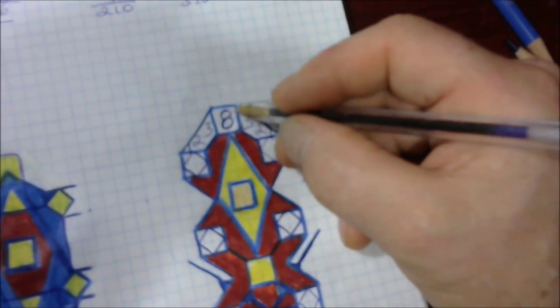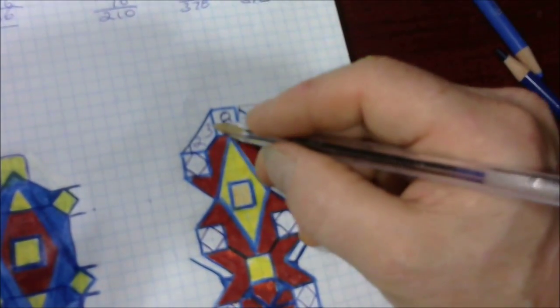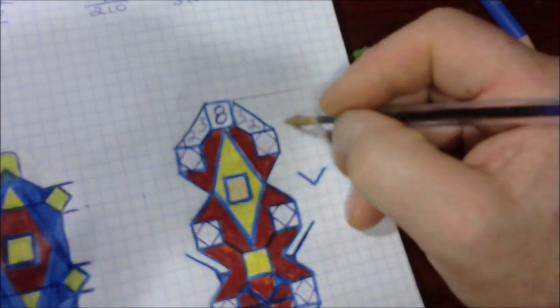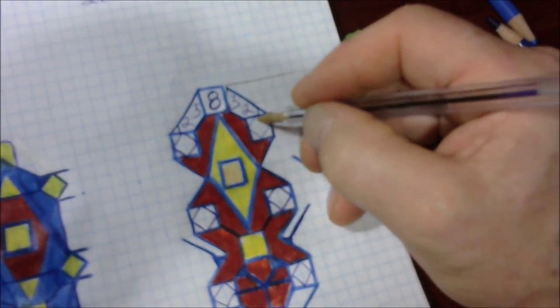4, 3, 2, 1 as 8 and 3. 8 and 2, 8 and 1. 8 and 1 is 9. 8 and 3 is 11. In between, 8 and 2 is 10. 2 and 8 is your cycle. And we go down. Then we have to go down all the way here and all the way here.